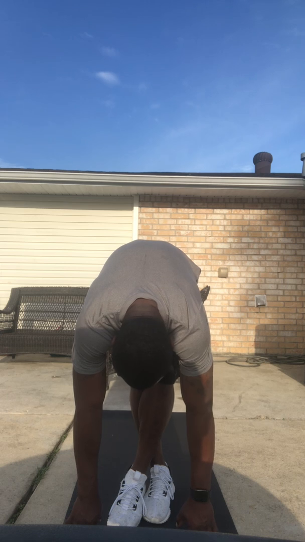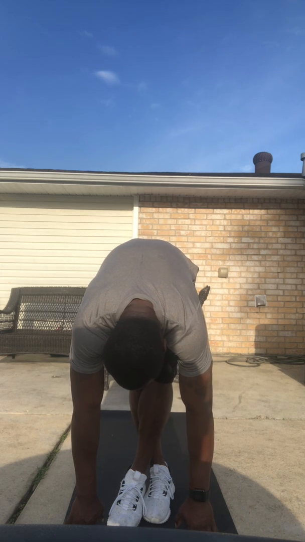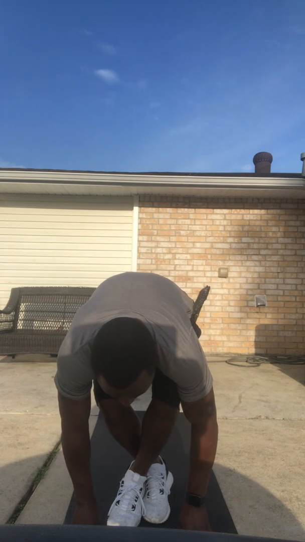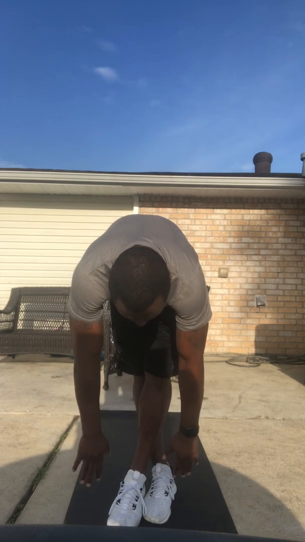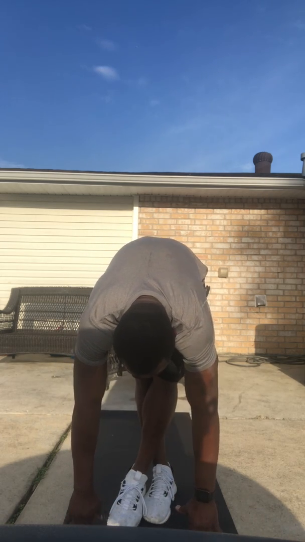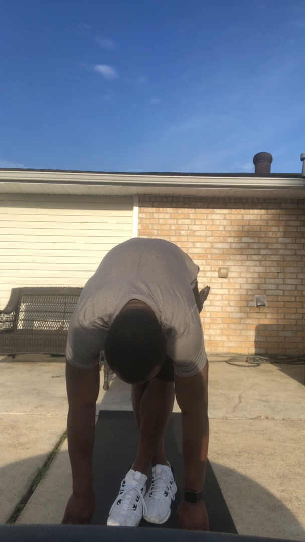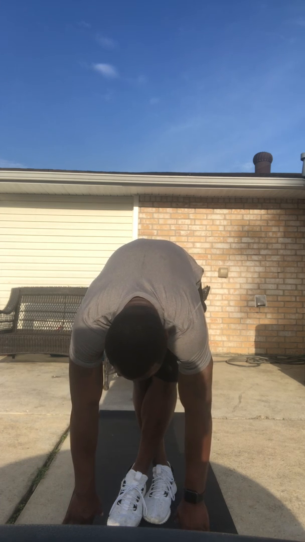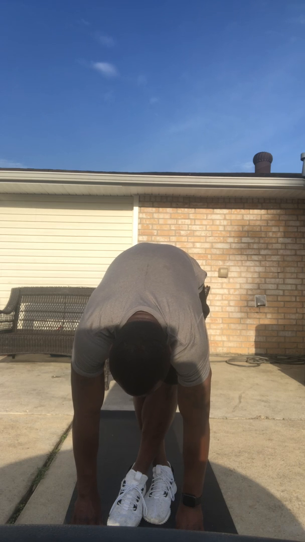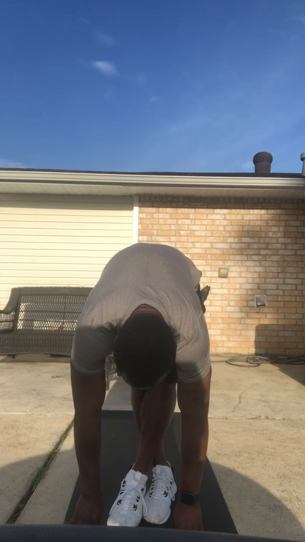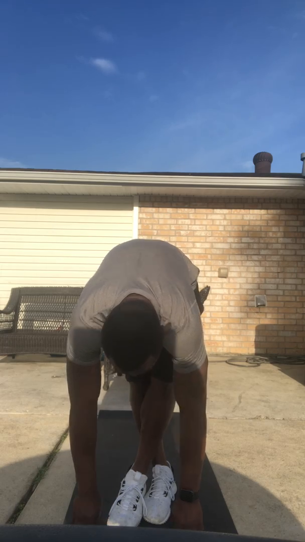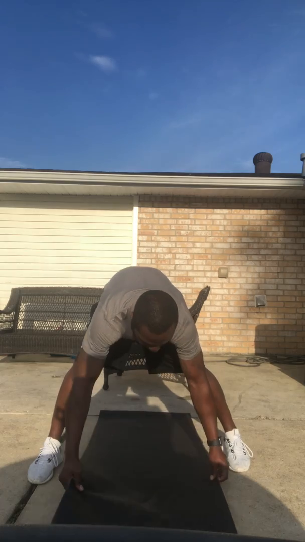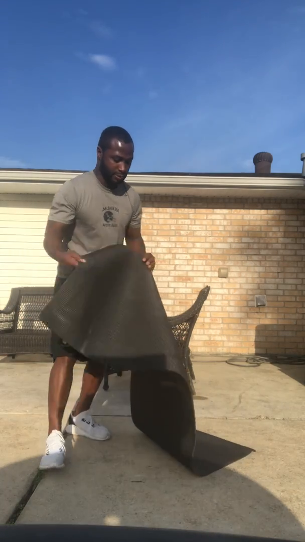Slow, deep breaths. Remember, you want to keep your legs locked out. You don't want to bend your knees like this to get your hands down. That's a no-no. Keep your arms and legs locked out and drop as far as you can go. Slow, deep breaths. Right? Now, I'm going to turn the mat this way.